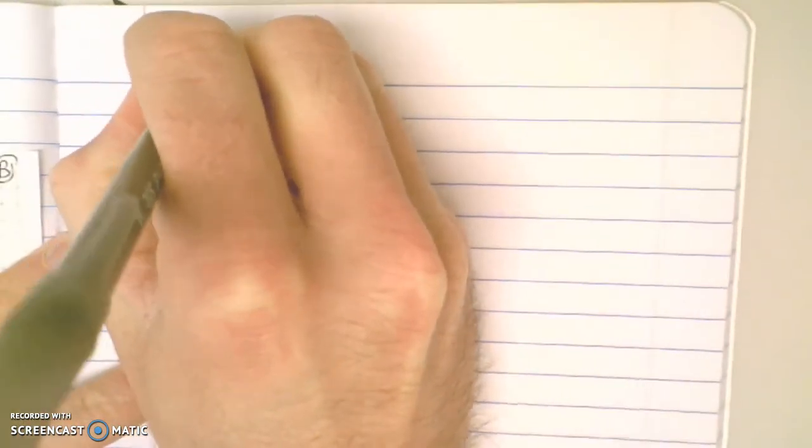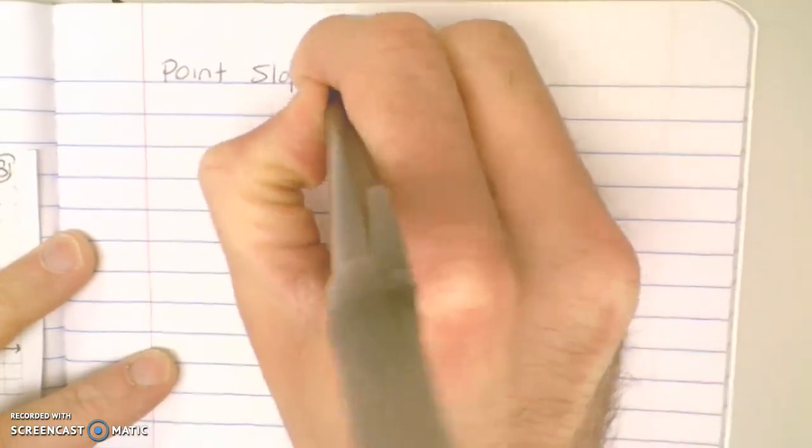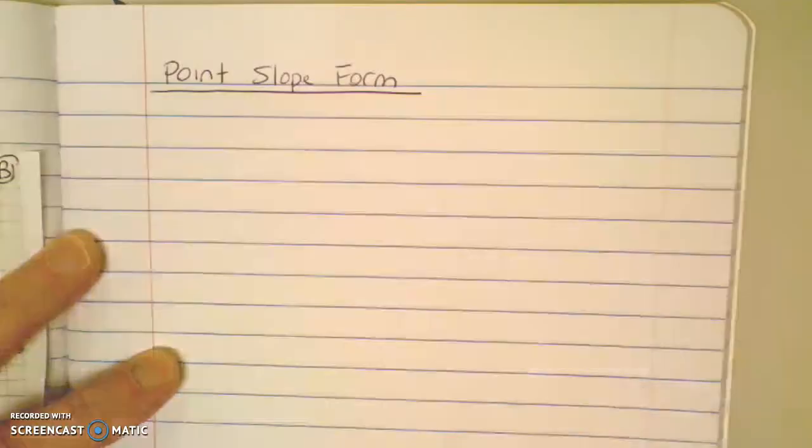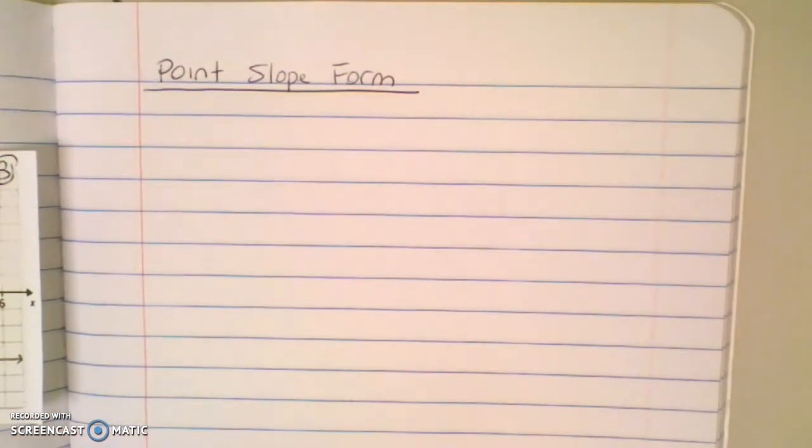Alright, in today's video, we're going to look at writing equations of lines when you're just given a slope and 1 point. So, the formula for today's problems is going to be called point-slope form. So make sure you put today's date in the top corner.